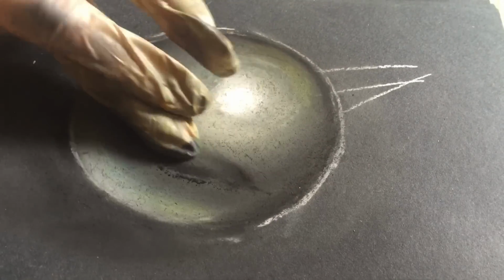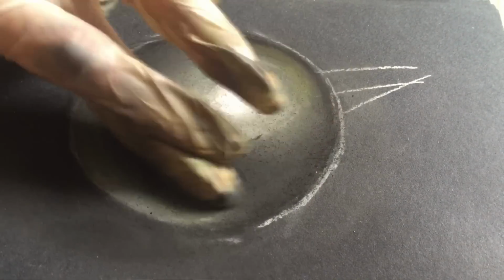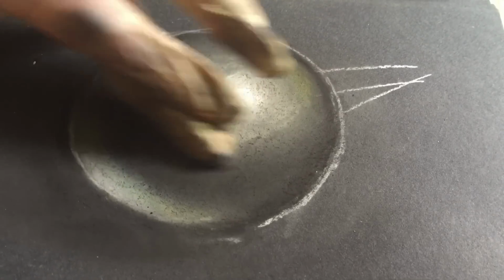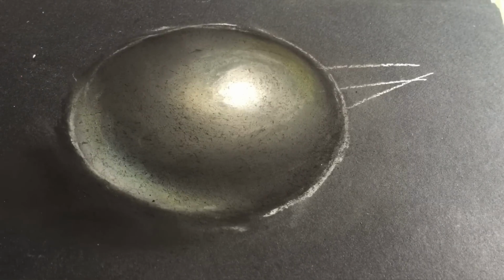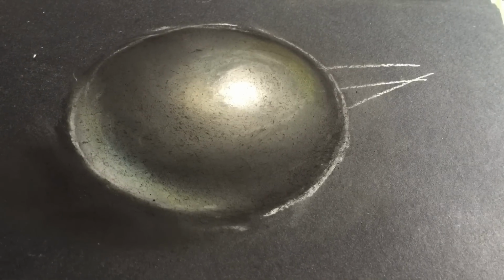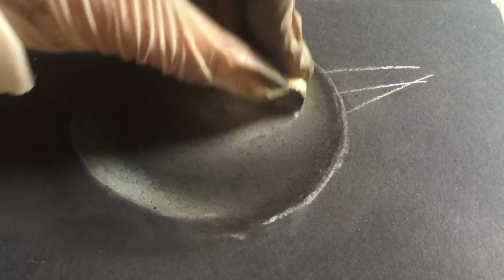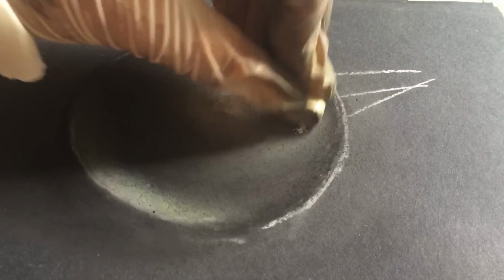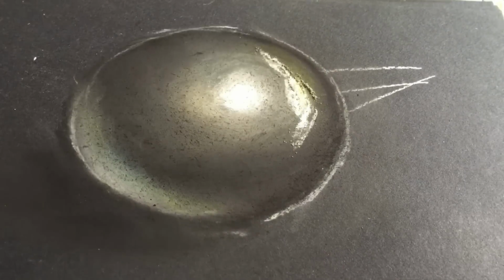Due to blending, almost all the black color vanished. So here I'm adding it again. Adding some more white.